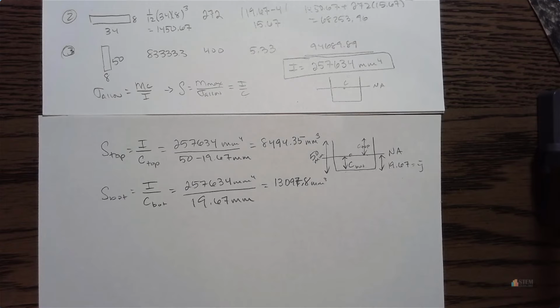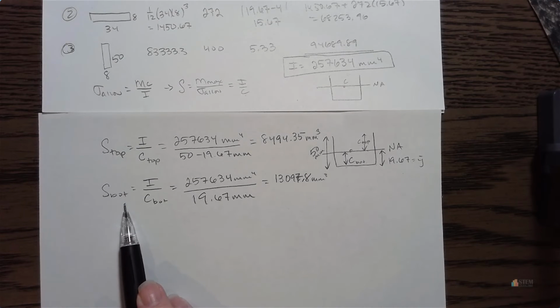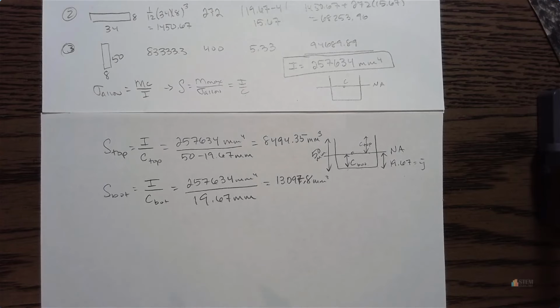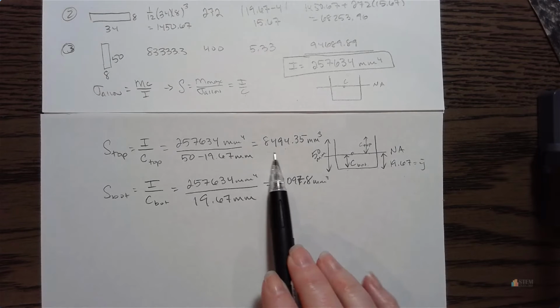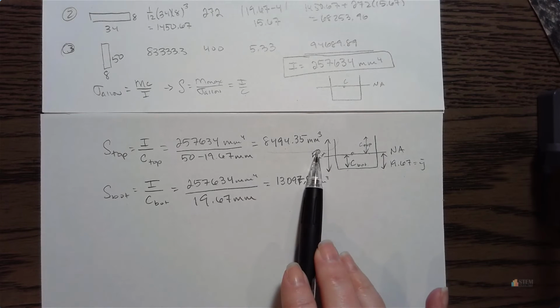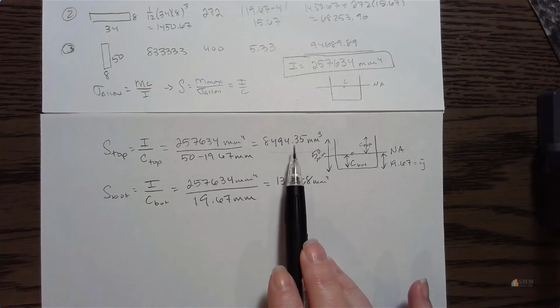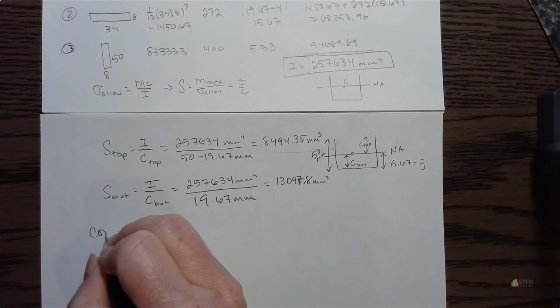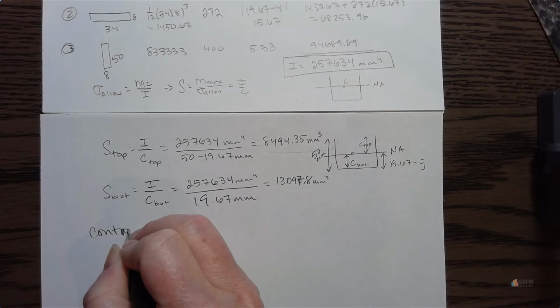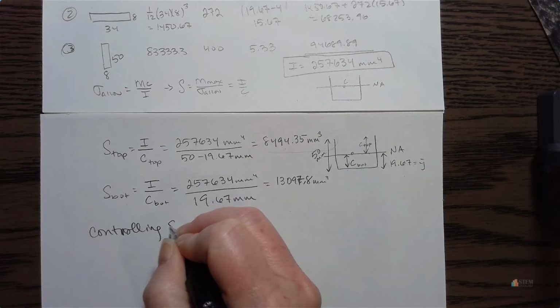So you're going to have a stronger beam when we have a bigger section modulus. So if that is the case, then our limiting section modulus would be the lower number because it's not going to be able to handle as much of a load. Okay, so we're going to pick the smallest number for the controlling section modulus.